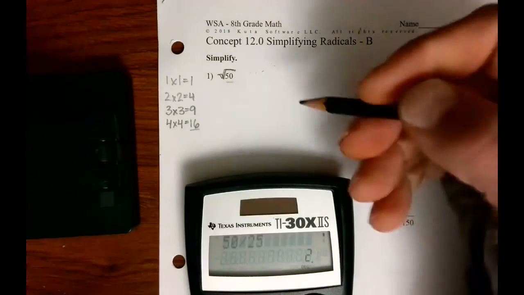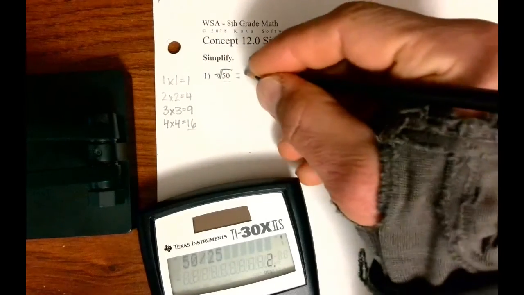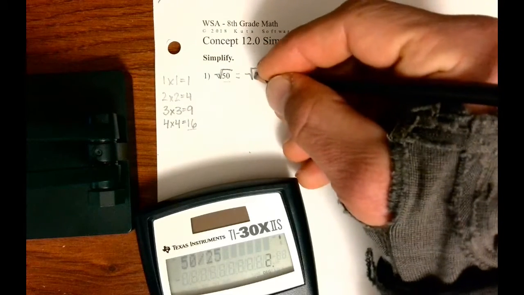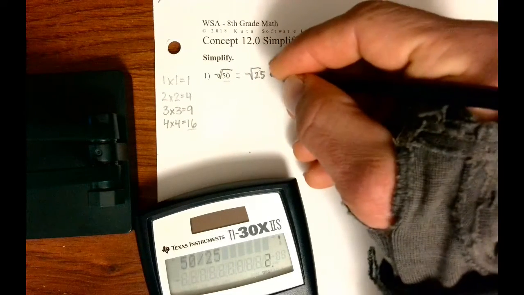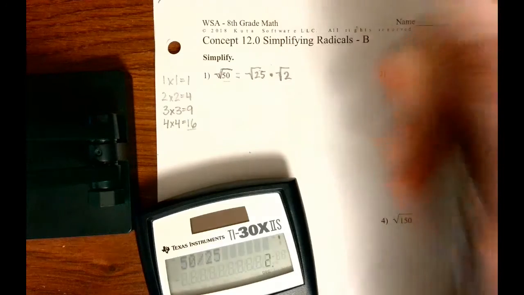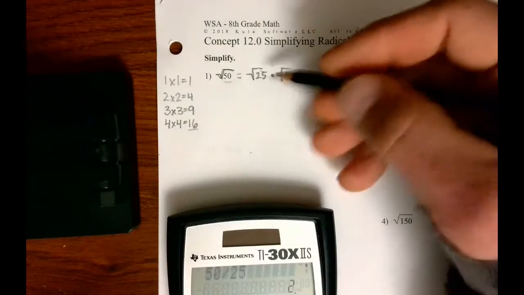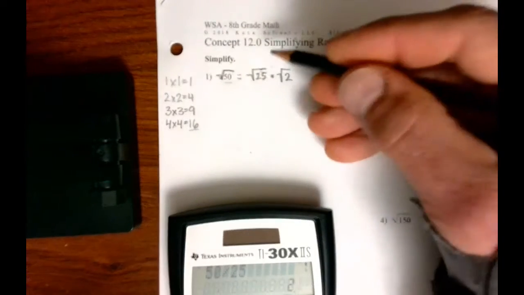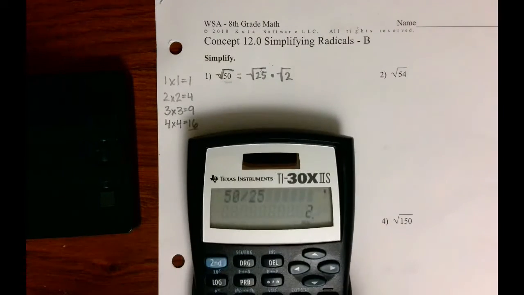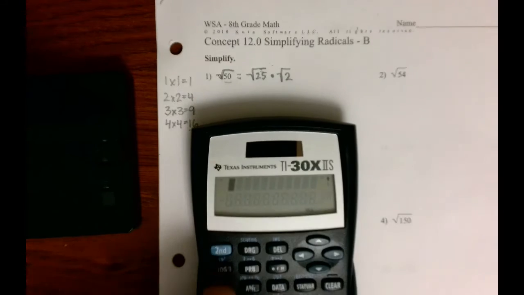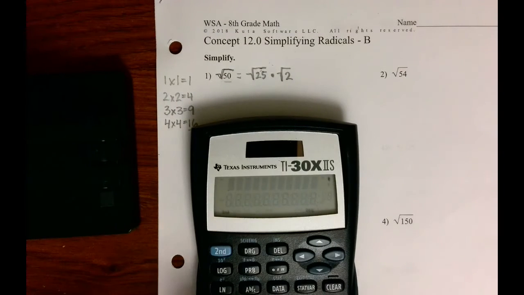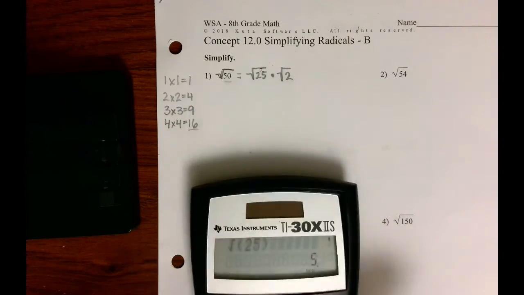So here we're going to go, the square root of 50 is equal to the square root of 25 times the square root of 2, right? Those are equal to each other. Now, I know what the square root of 25 is, right? And if I want to use my calculator for that, I just push second x squared, that's the radical symbol, second x squared 25, and close those parentheses, press enter, and that's 5, right?